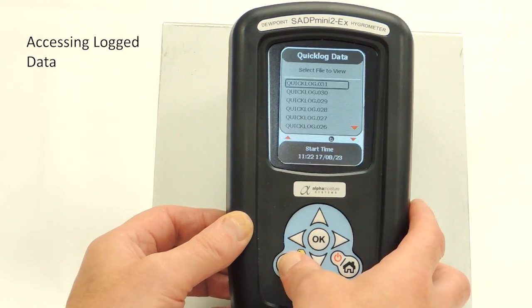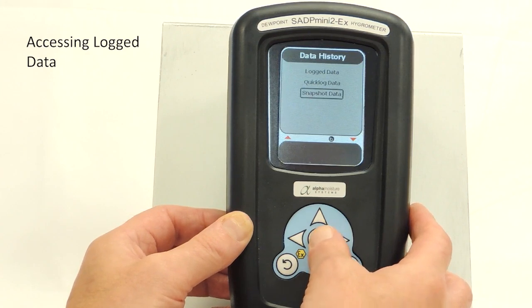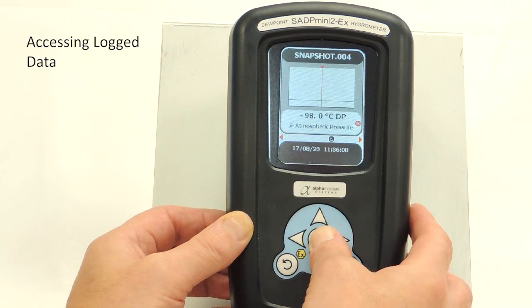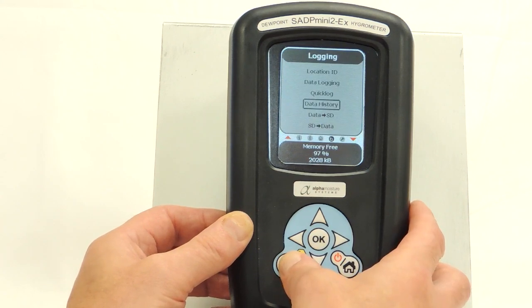If I go back again, I can get down to the snapshot data. If I press OK, there's the last file we created, 0.004. If I press OK, there's the file of the screen that we captured at that time. Go back to the main menu.